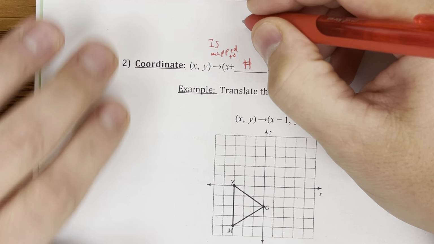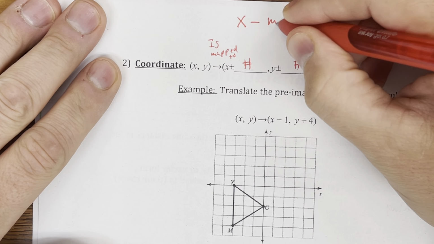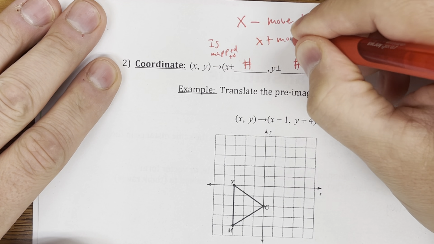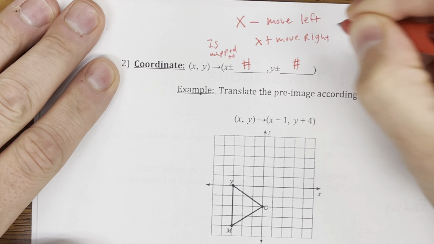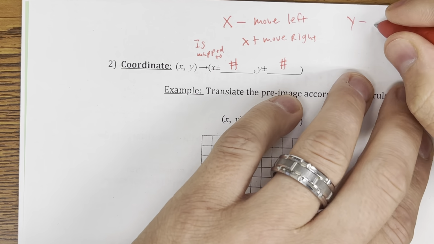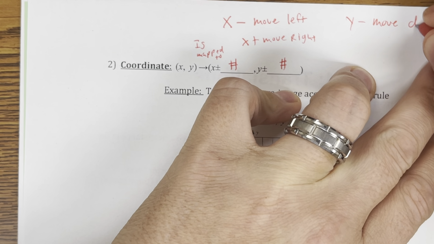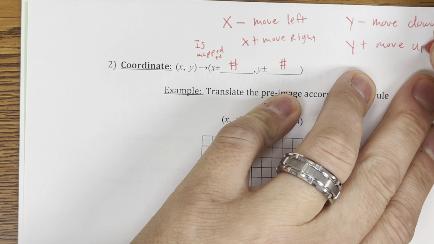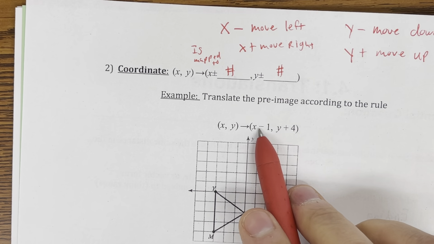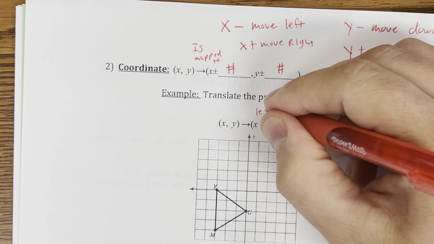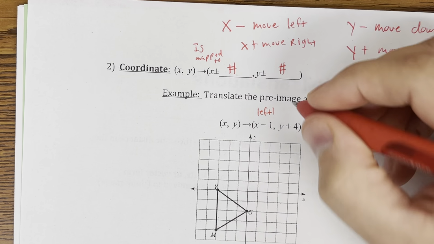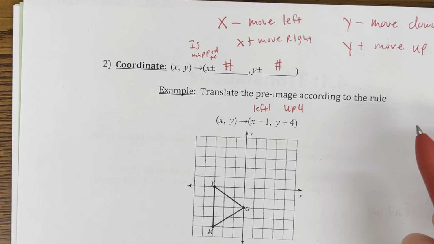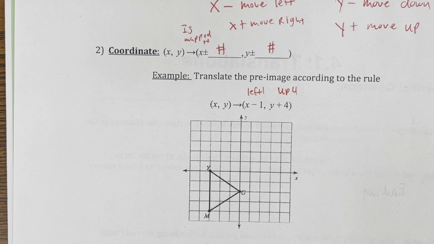So if x is minus, move left. X plus, move right. If it's y minus, we move down. And if it's a y plus, we move up. So it says we are going minus 1. So that means left 1 and y plus, we're going up 4. Okay, so we are going to translate it according to that rule.